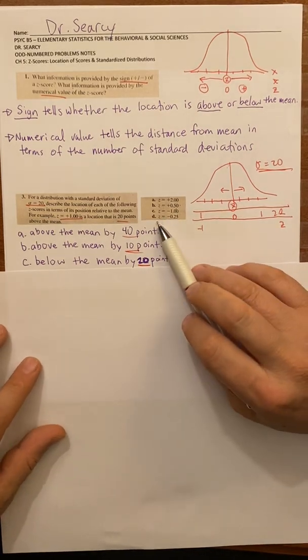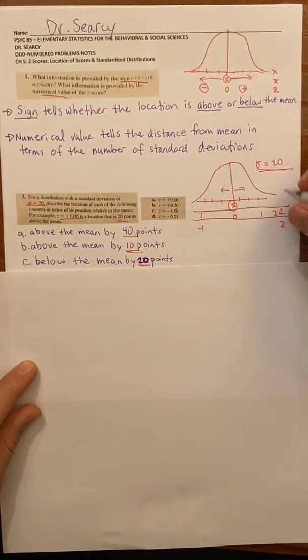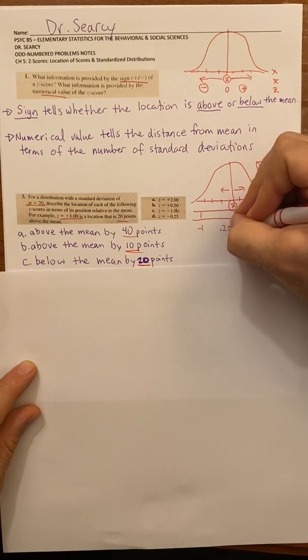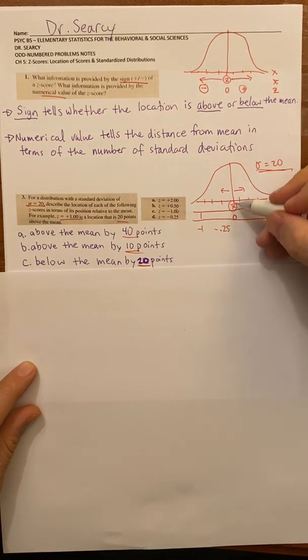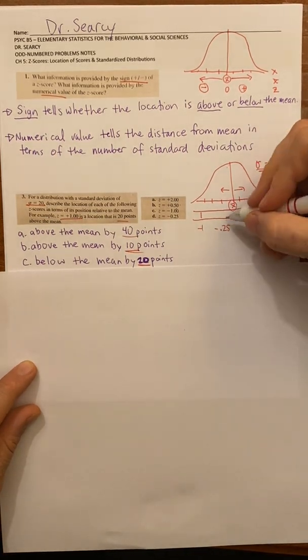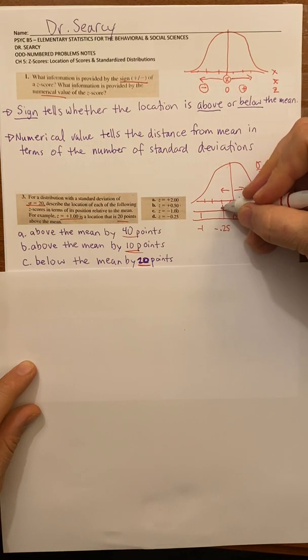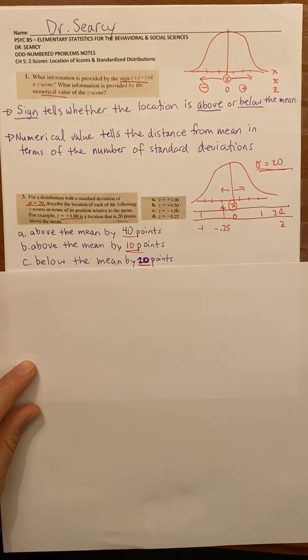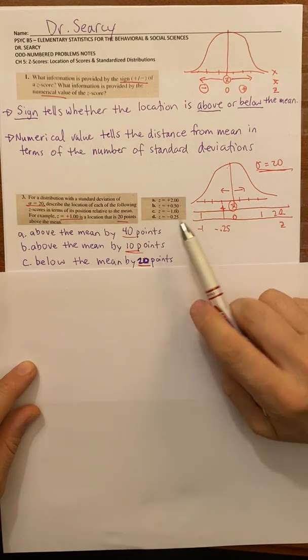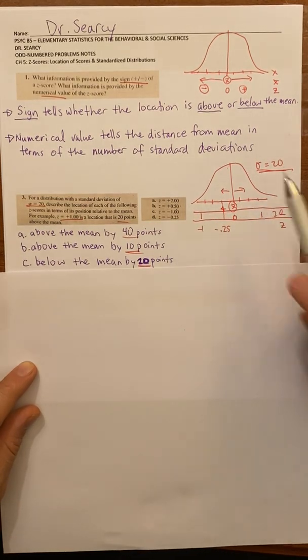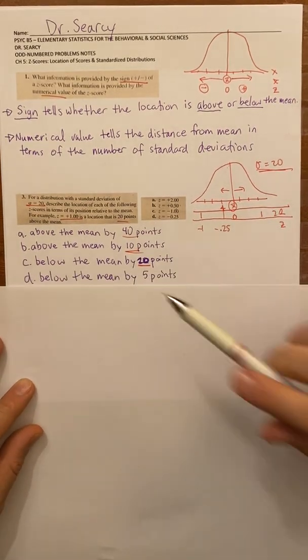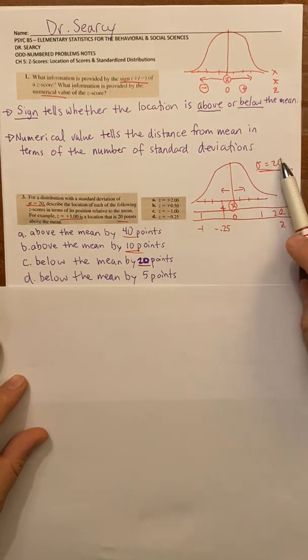So then, a Z of -0.25. So that's going to be like right here, right? Not too far away from the mean. So what would the X value be up there? What's basically saying a quarter of a standard deviation unit. What's a quarter of 20? That's 5, right? Because 5 times 4 equals 20.